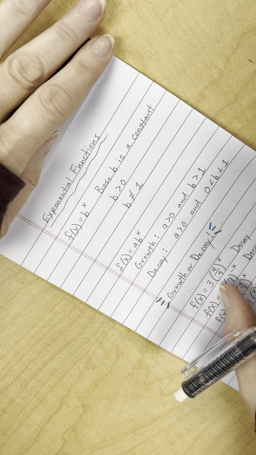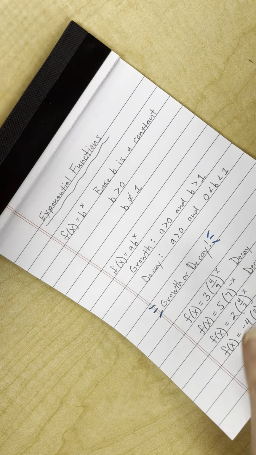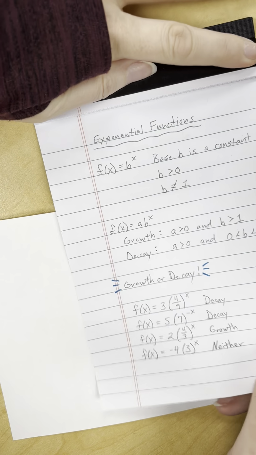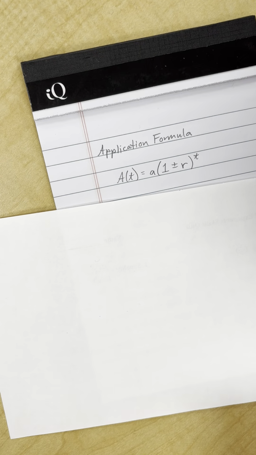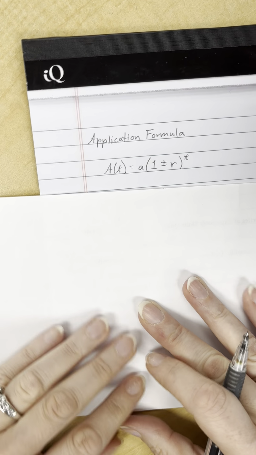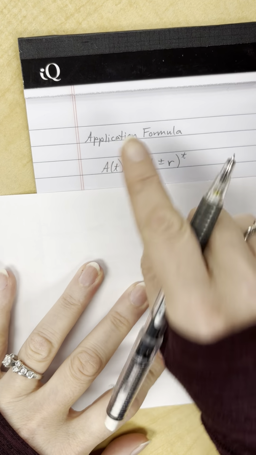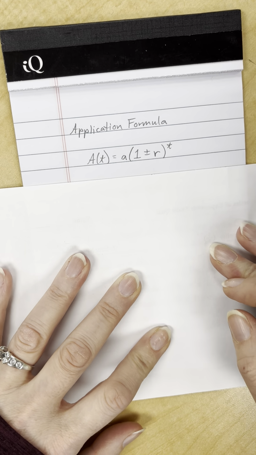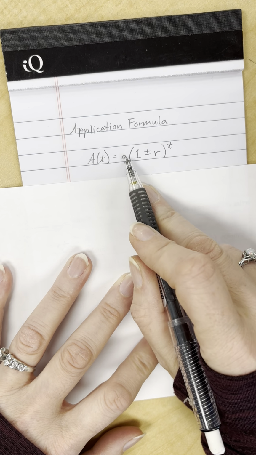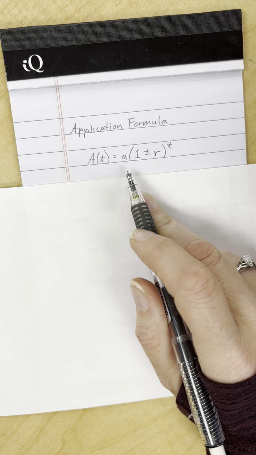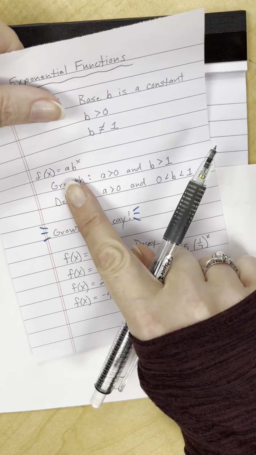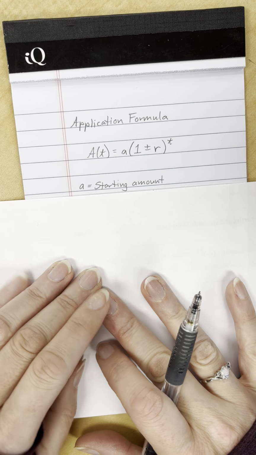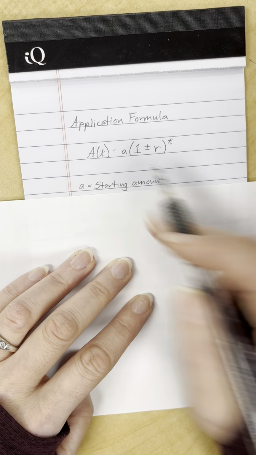Okay, so one last thing I want to show you with this today. Ladies and gentlemen, this is still an exponential function, but it's set up in a way that we use it for application purposes. And so we're going to see if we can figure out what some of these variables mean. This lowercase a that's sitting out front here, that was that same multiplier that we saw over here. Same multiplier. What is that? Well, in applications, that is always going to be our starting amount. It's however much we have at the beginning.